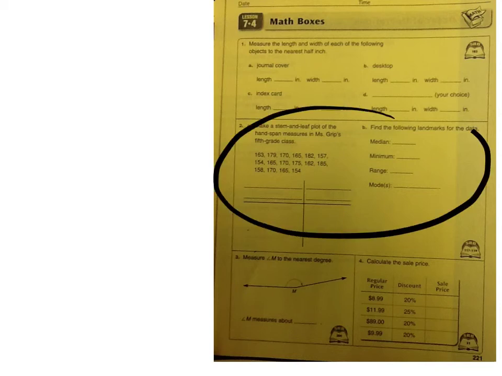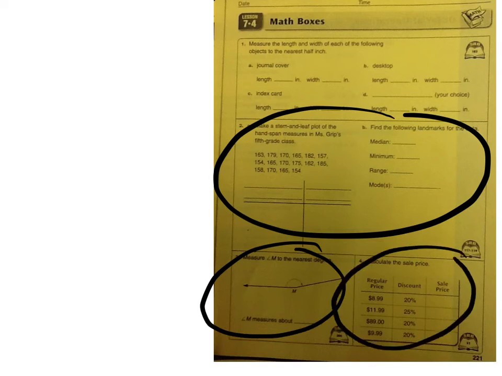Also, just to let you know that you are going to have to do 3 math boxes today. You're going to do problems 2, 3, and 4. All right, problem number 2 is working on a stem and leaf plot. You might want to get that started first and then think about your landmarks. Remember, median, put them in order and meet in the middle, minimum, smallest, range from the largest to the smallest, and mode, most frequent.